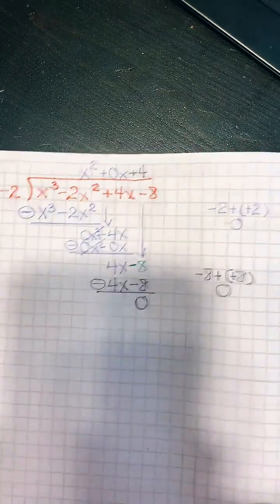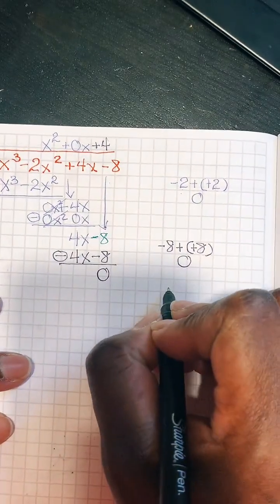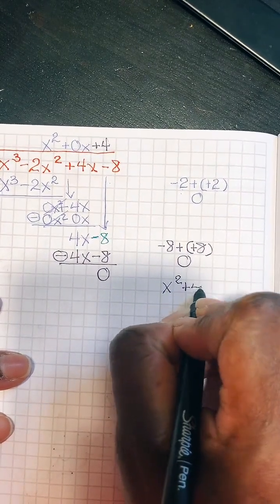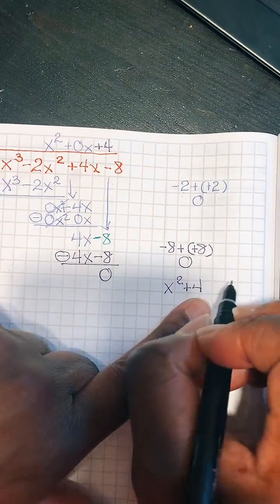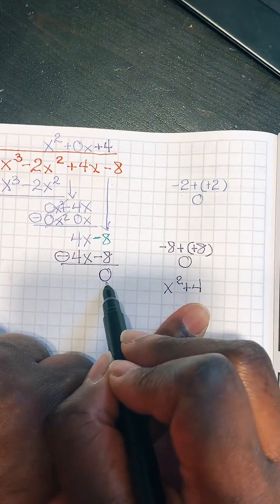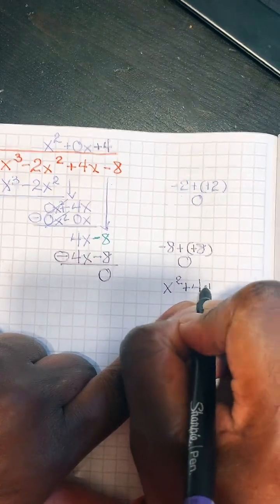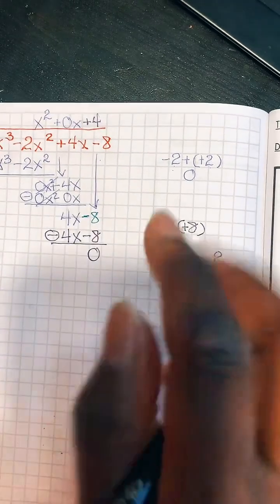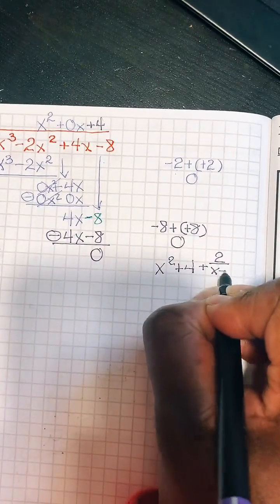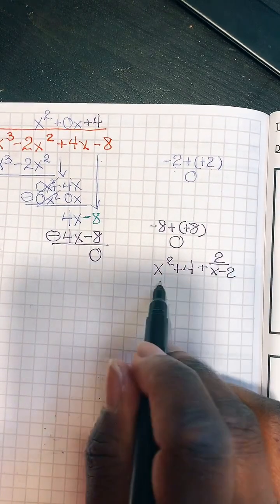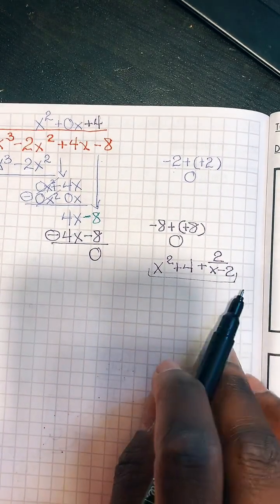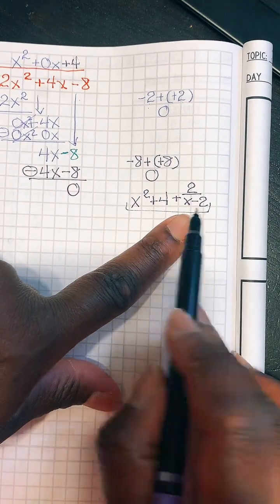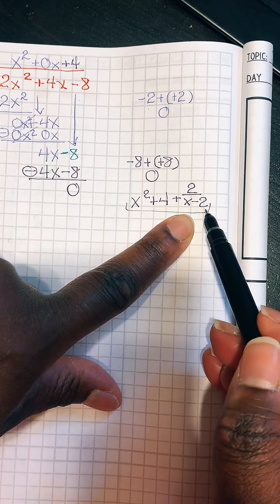So if I had a remainder, let's say my answer here is supposed to be x squared plus 4. If there was a remainder of 2, you would add the 2, and your divisor is x minus 2. This is how you would write it out. If you had a remainder, you put it over whatever your divisor is.